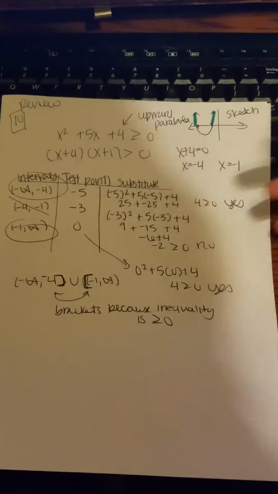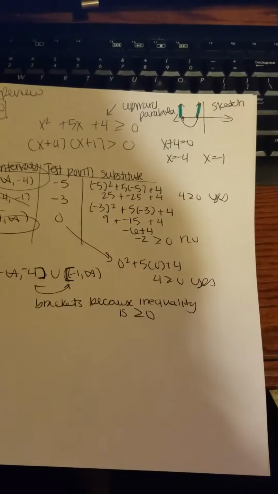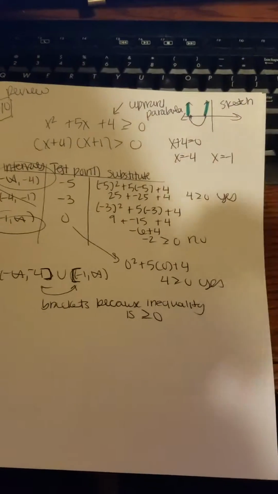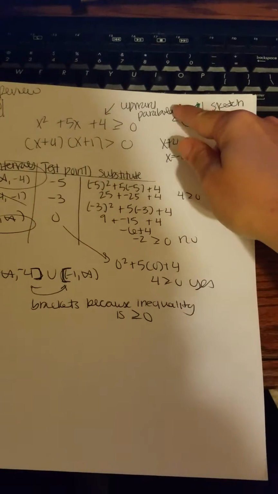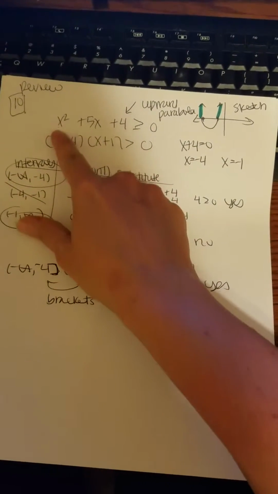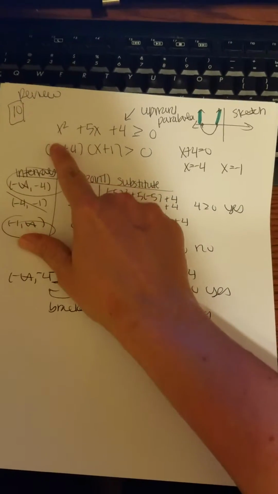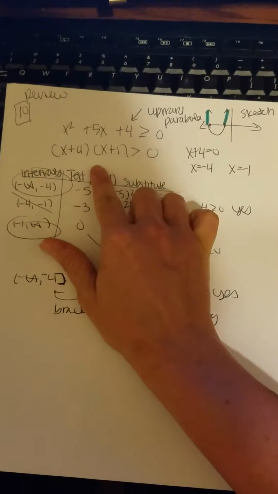But I like to get a picture of what's really happening here because I think that helps to make all this make sense, okay? Because we know that this is a quadratic equation, right? Which graphs a parabola, which looks like either upward facing or downward facing. Yours is upward facing because of the positive coefficient here. And I know that it crosses the x-axis at -4 and -1 because of how it factors down.